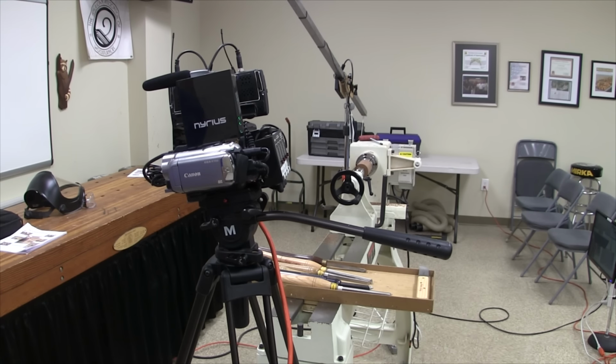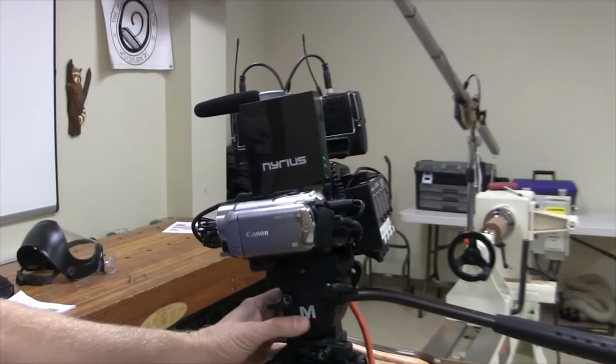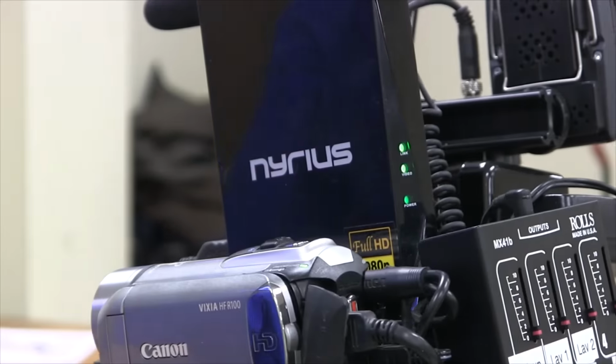To maximize portability in the classroom, we make extensive use of wireless HDMI. So equipped, the tripod doesn't need connectivity to anything but power. From our tripod camera, we can connect the camera to a wireless HDMI transmitter. This particular unit is made by Nereus.